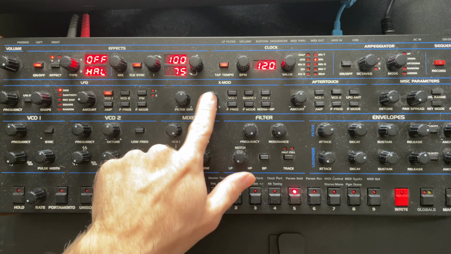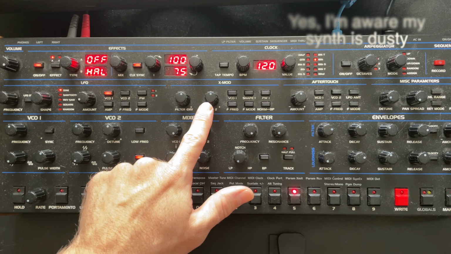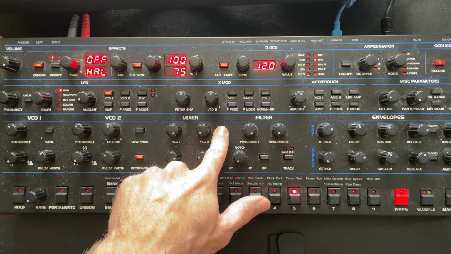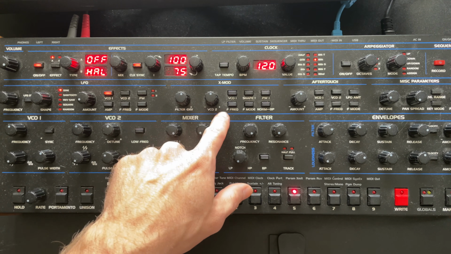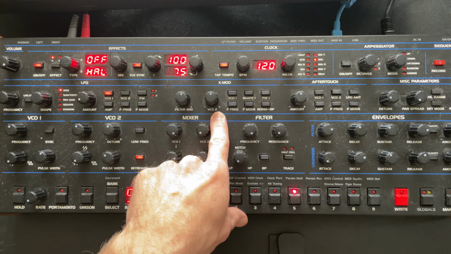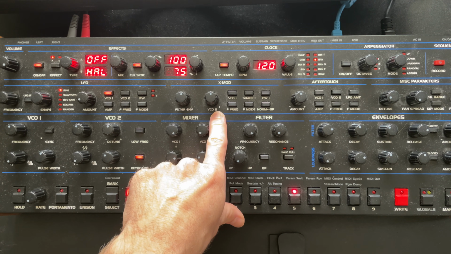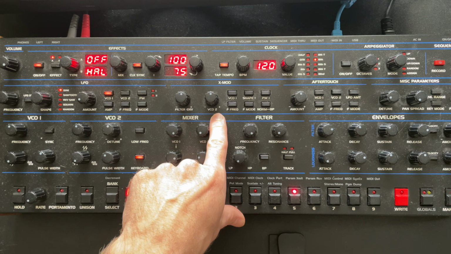Today we're going to go deeper into the Xmod section because what I want to do with this is show you some more melodic ways to use this. The way I think of it is it gives you access to another modulation oscillator, which can either be audio rate for FM or it can be an LFO. And I'll show you how to disengage VCO2 to do that.